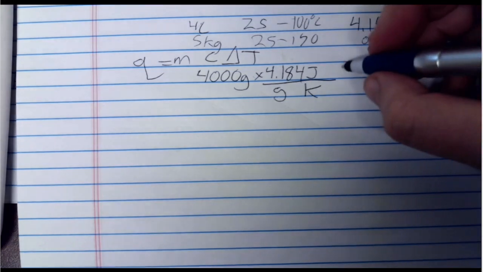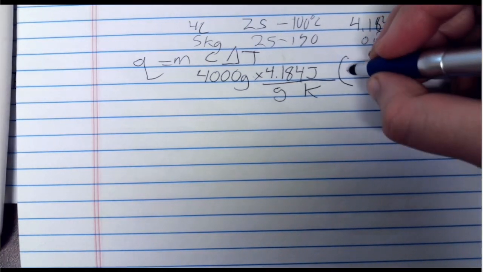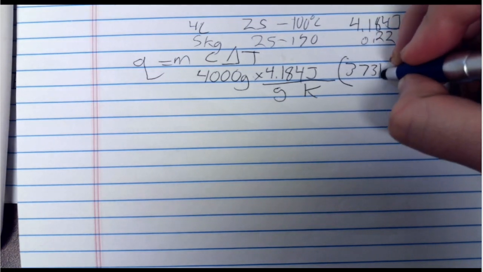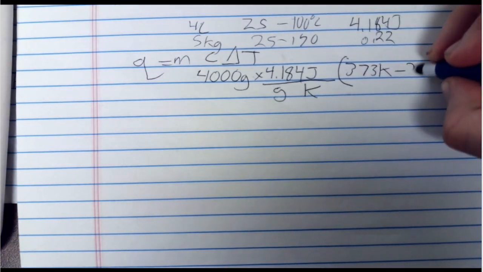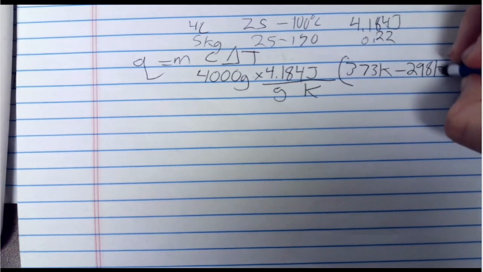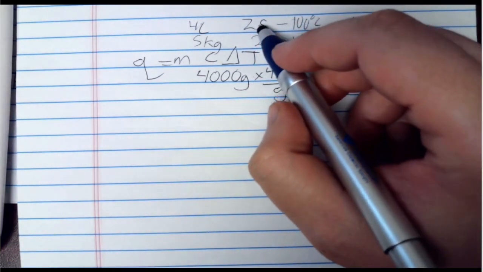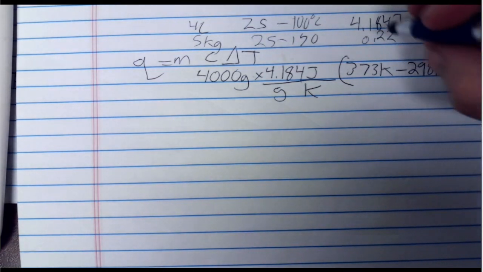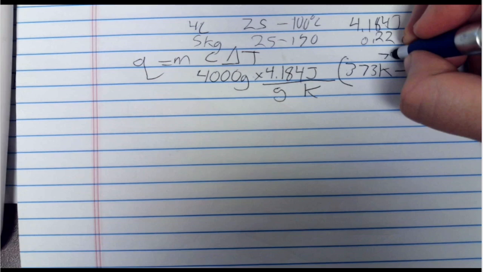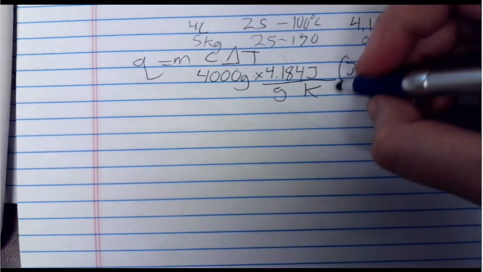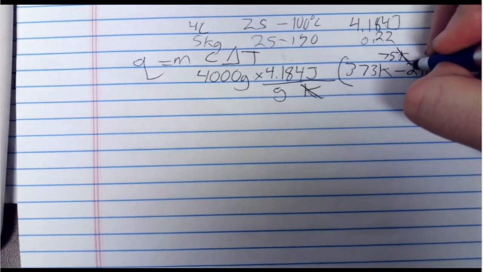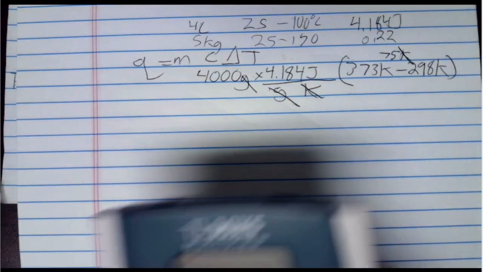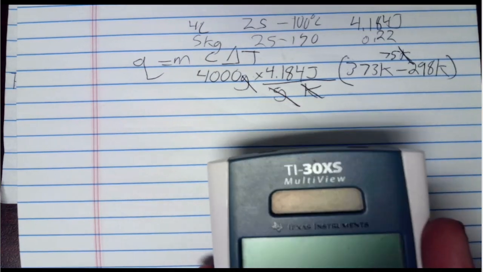And I'm going to go ahead and convert these into Kelvin. So we have, and the temperature change is 373 Kelvin minus 298 Kelvin. Right there, you should be able to say 25 to 100 is 75. If I do this, this is going to be 75 Kelvin, grams. So how much energy are we looking at for water?